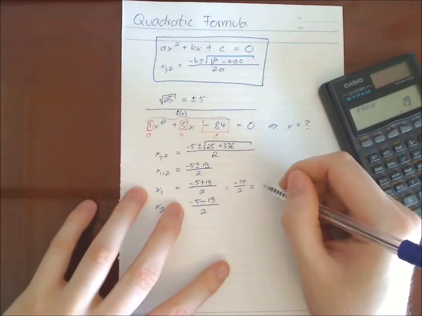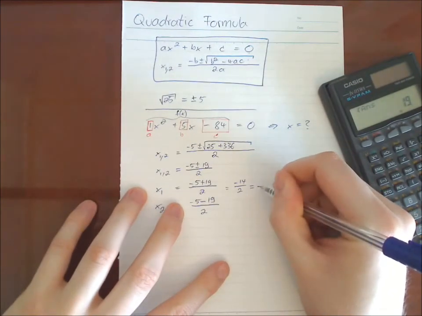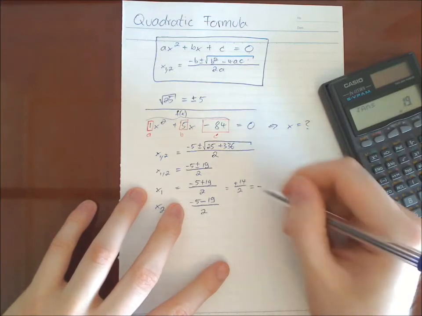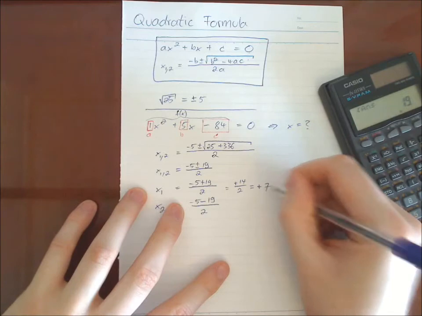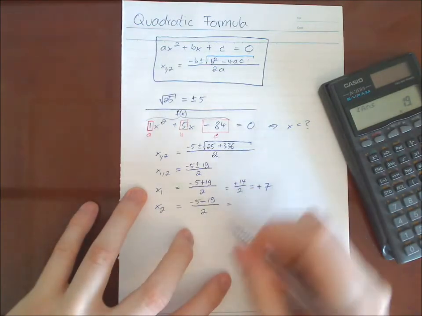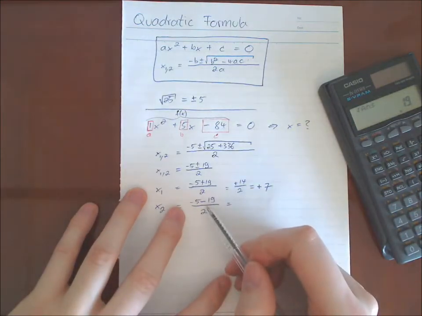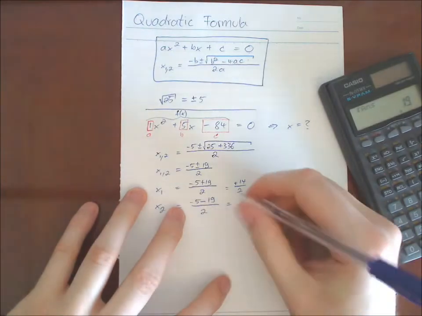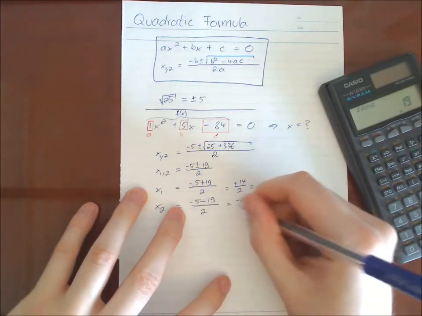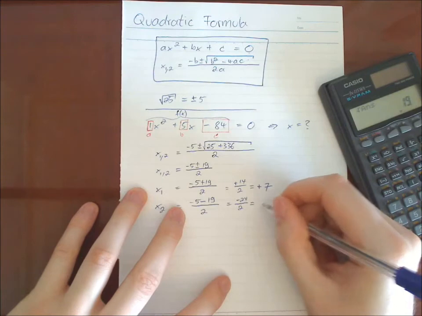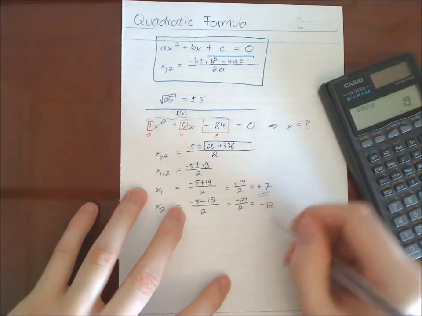Then we receive what? 14 divided by 2 is 7. And in this case, minus 5 minus 19 is minus 24, divided by 2 is minus 12.